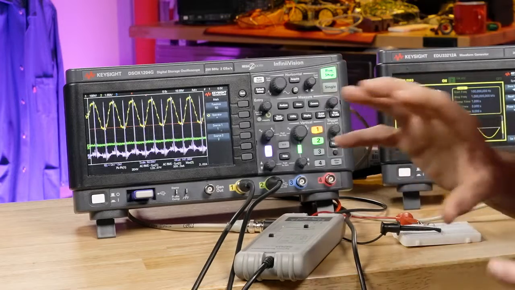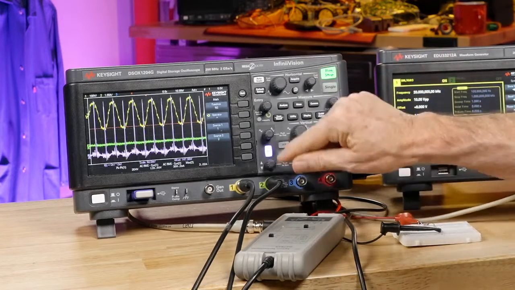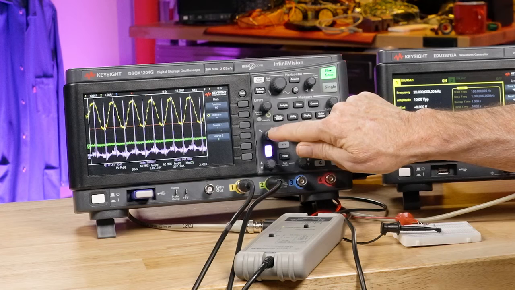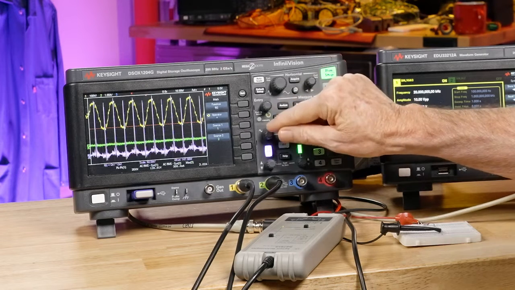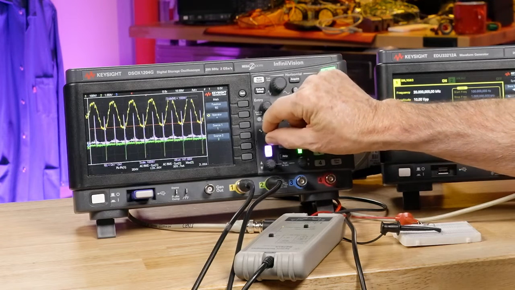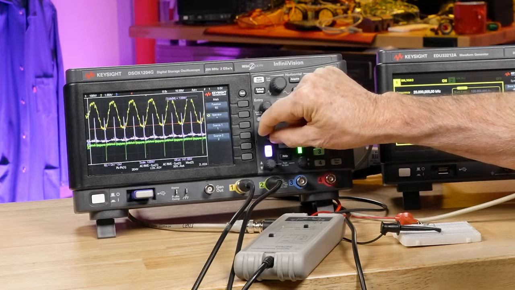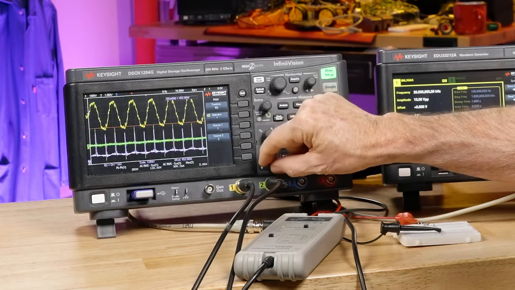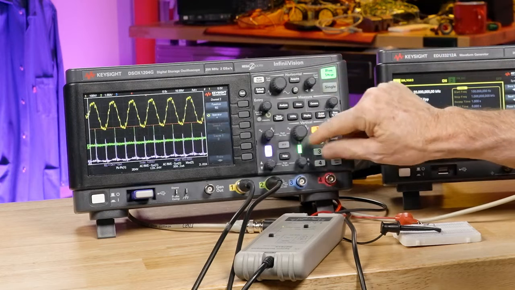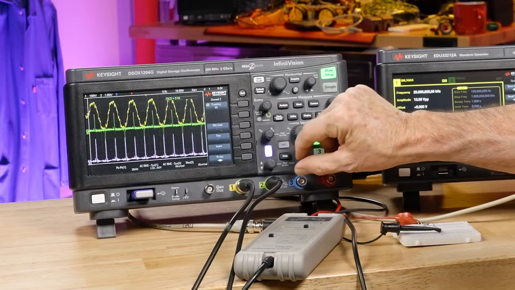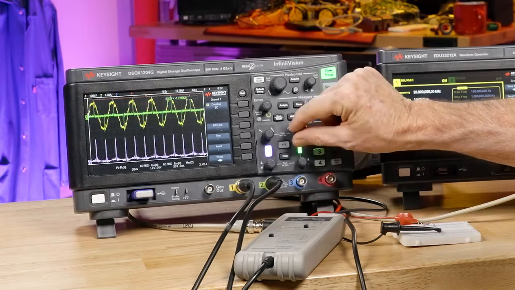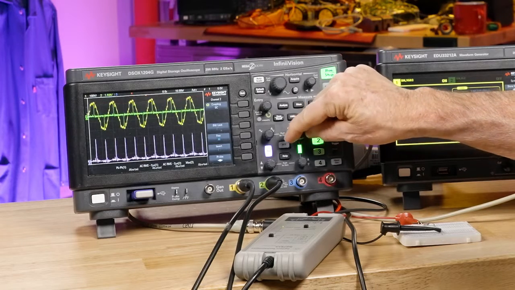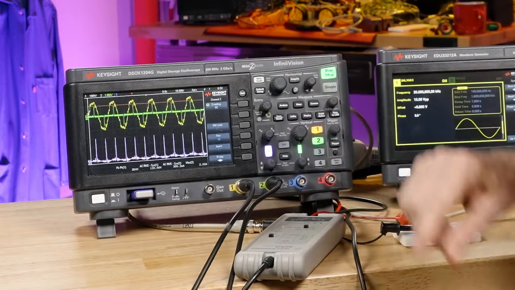Now I'm going to rescale things so we can see it better. Now this scope has a dedicated knob for rescaling math. So I'm going to reduce that somewhat, position it down here in the center, and I'm going to move my current waveform up top here. Maybe reduce it a little bit so you can see it better.